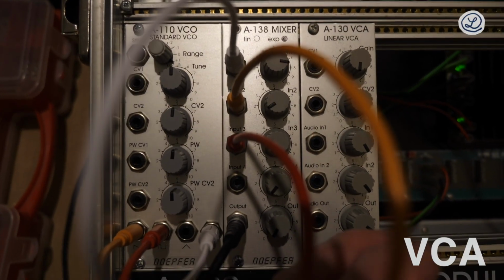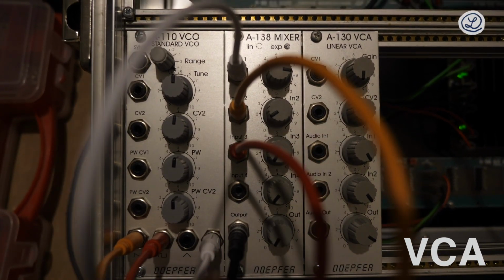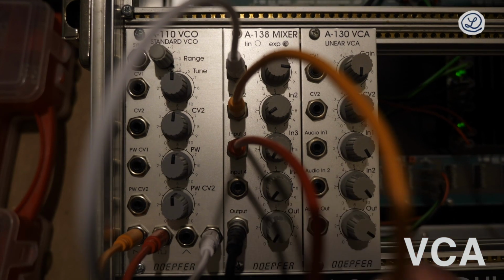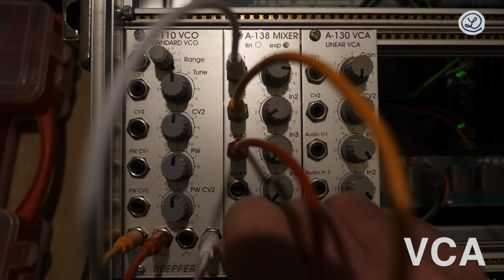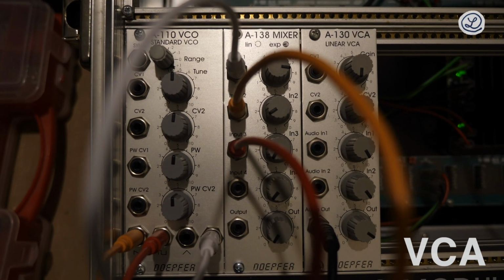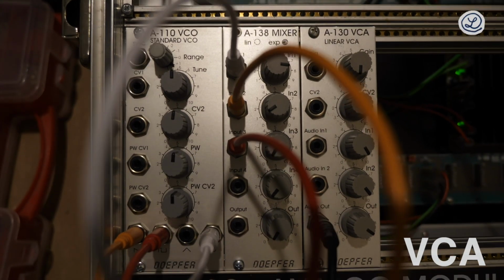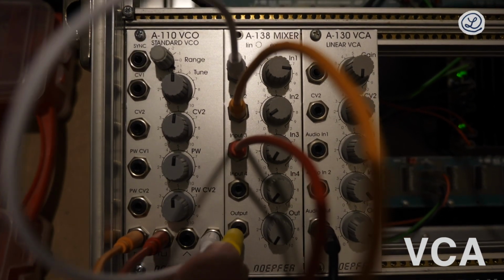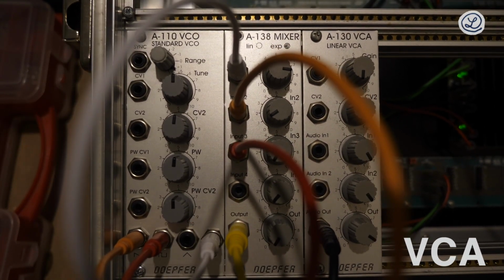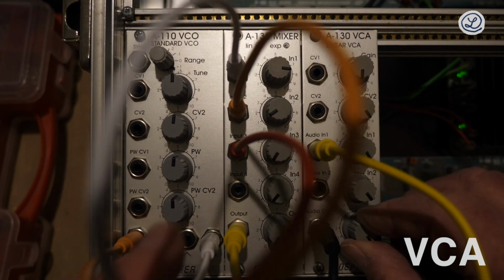Just a minute. All right. So, okay. We put the output here, audio out, and we need another cable. I don't know if I have enough cables to do it. Output, and we go into the audio in here. So it is the same.